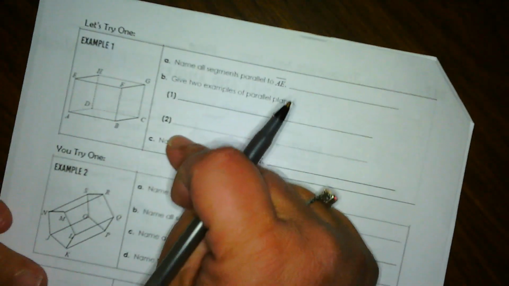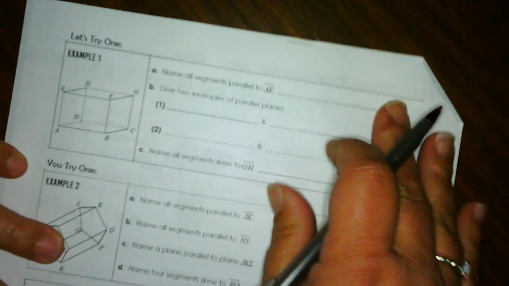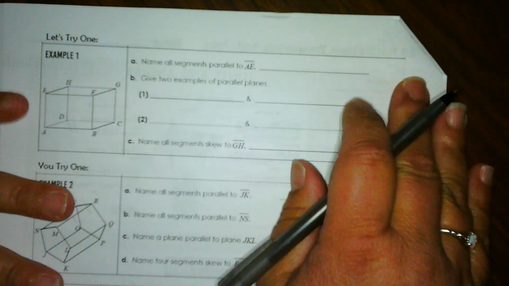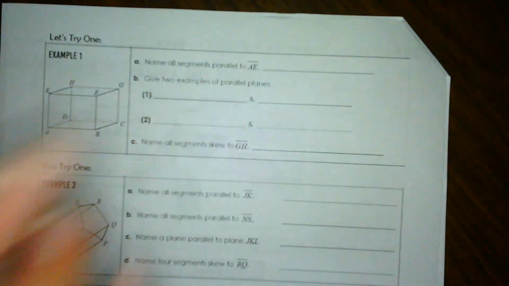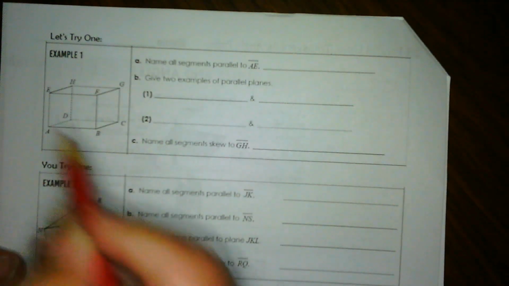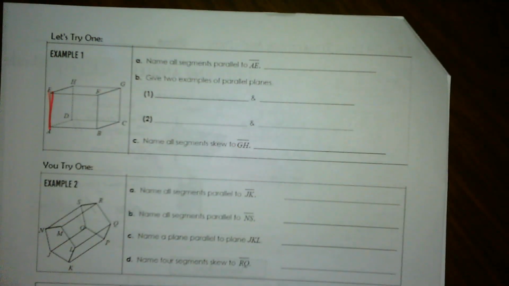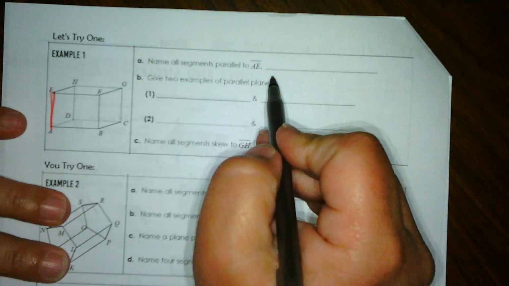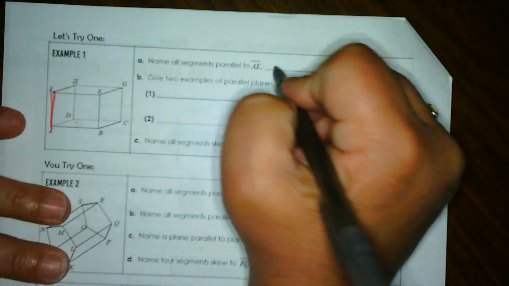So, let's roll on to the next page. I'm going to go over this example 1, and then you're going to do example 2. Example 1 says, name all the segments that are parallel to AE. I'm going to do this one in red. I'm going to highlight AE. And everything that's parallel to it would be H to D, right?